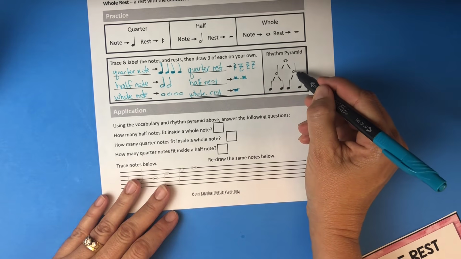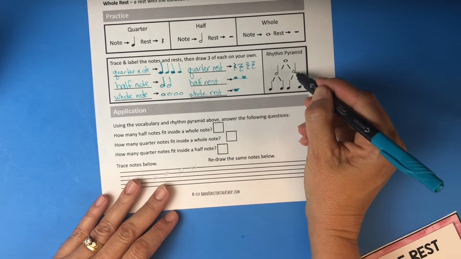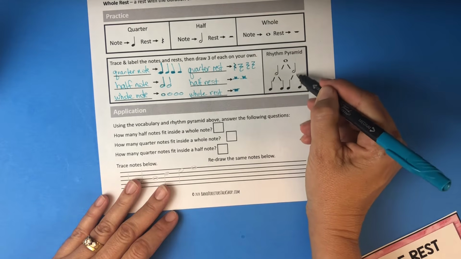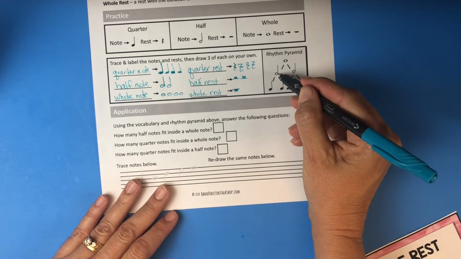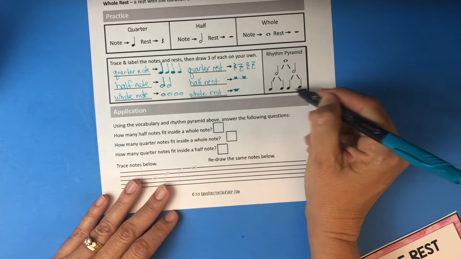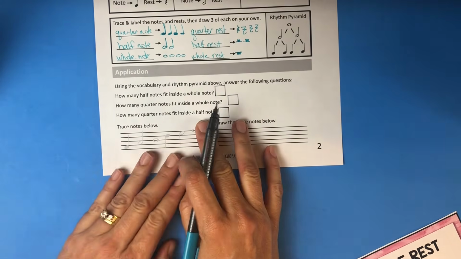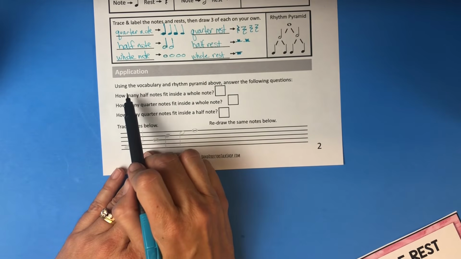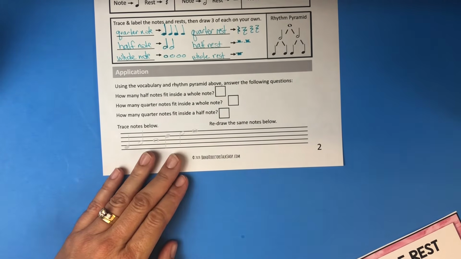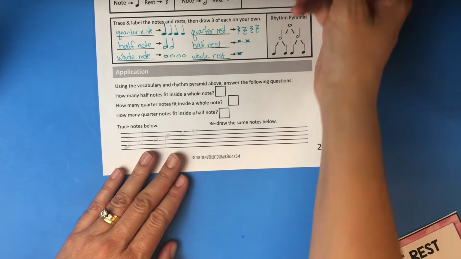You can divide it in 2, and you would get 2 half notes, and you can divide those, and you would get 2 quarter notes within each half note, and 4 quarter notes total within each whole note. Okay, now we're going to use that for this last part. So come down here to the application. Using the vocabulary and rhythm pyramid above, answer the following questions. So you can look up here, or you can look here, whatever helps you.